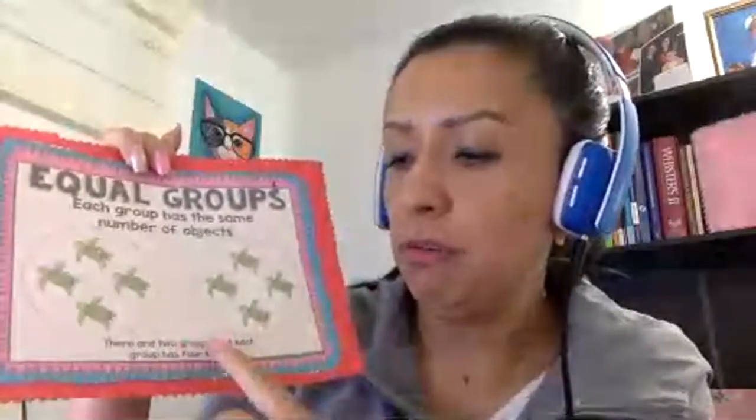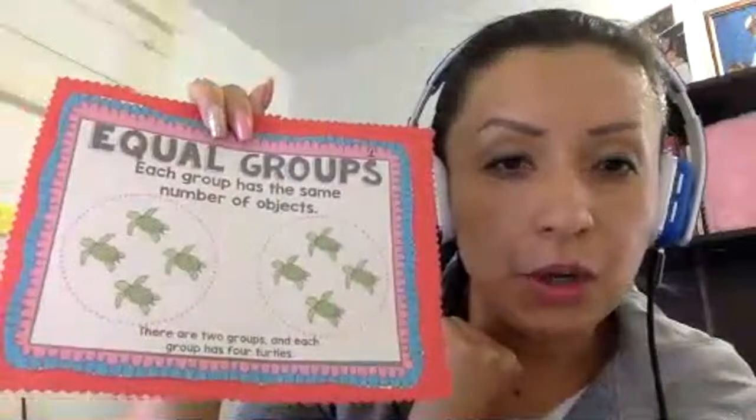1, 2, 3, and 4. There are 4 in group number 2. What can you observe? That we have 2 groups and each group has 4, right? So there are 2 groups and each group has 4. This is the word equal groups. So each group has the same number of objects. So let's check.